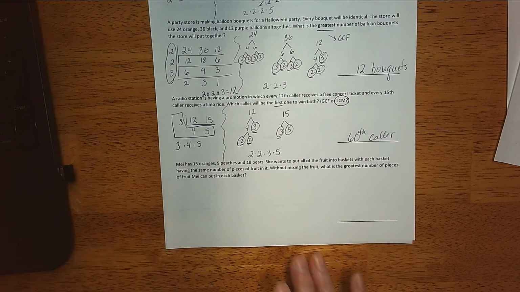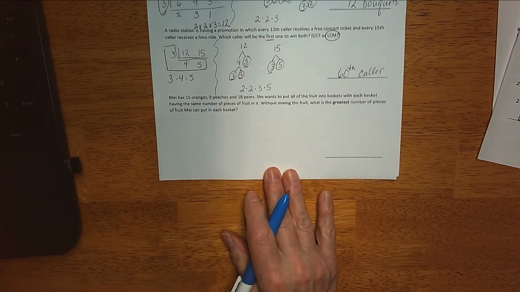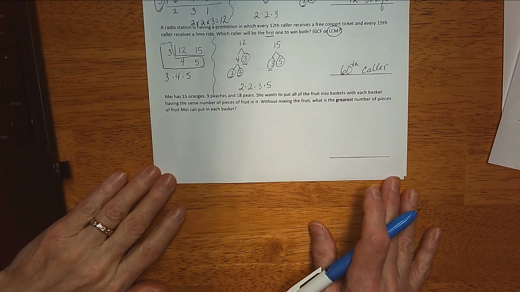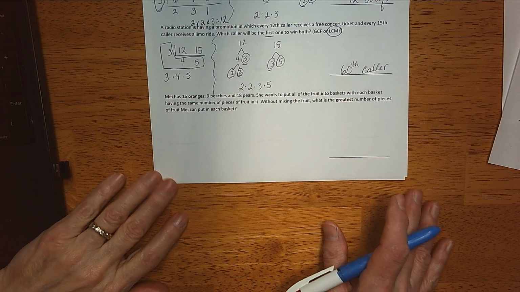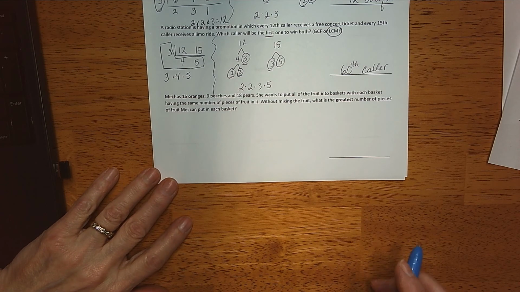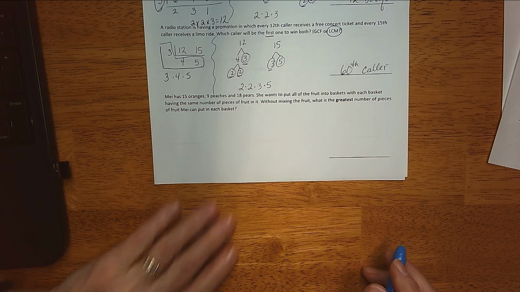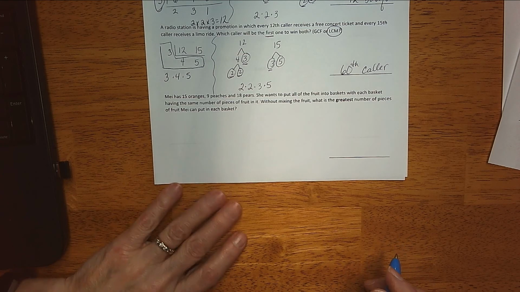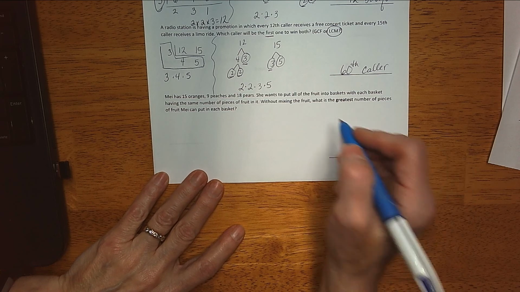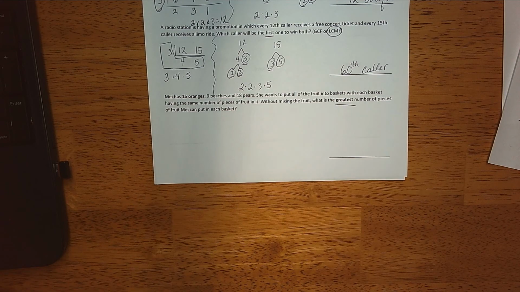All right, last one. People, here we go. Mai has 15 oranges, 9 peaches, and 18 pears. She wants to put all the fruit into baskets, with each basket having the same number of pieces of fruit in it. Without mixing the fruit, what is the greatest number of pieces of fruit Mai can put into each basket? We're looking at greatest here.